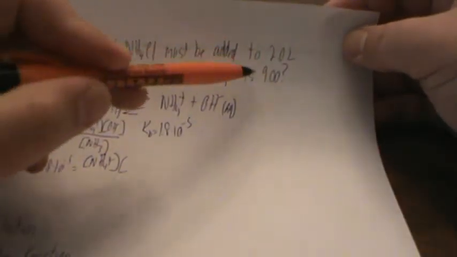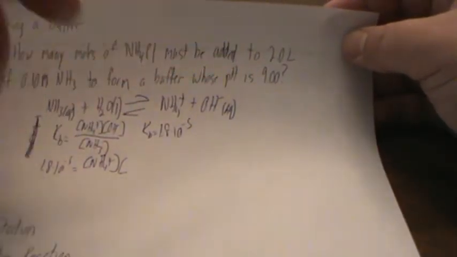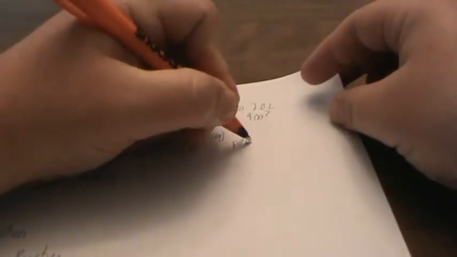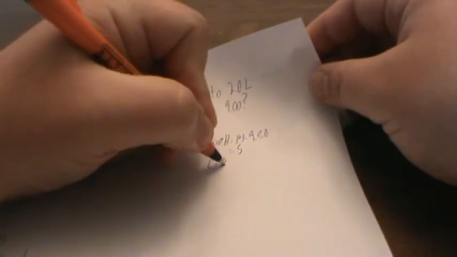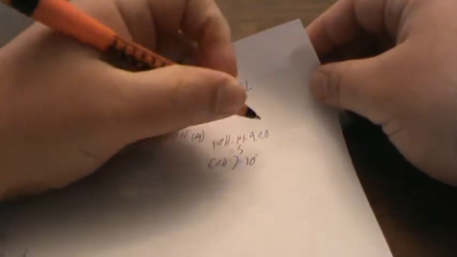Hydroxide, well, we know that the pH is going to be 9. So we can calculate the pOH from there. 14 minus 9 gives us 5. If we have the pOH, we can find the hydroxide ion concentration by taking the antilog of the pOH.